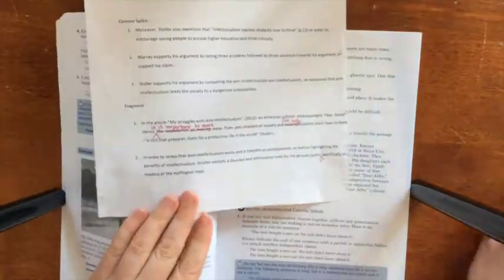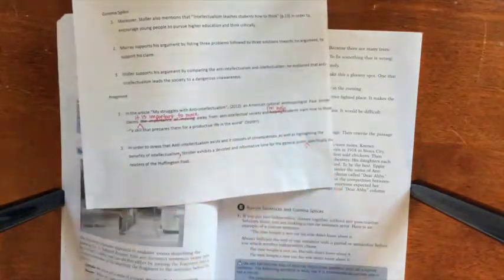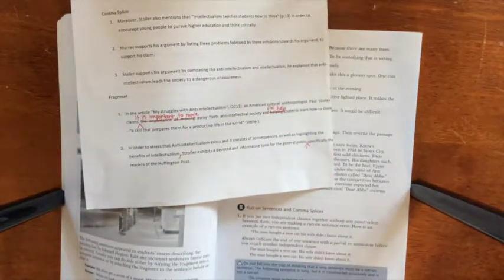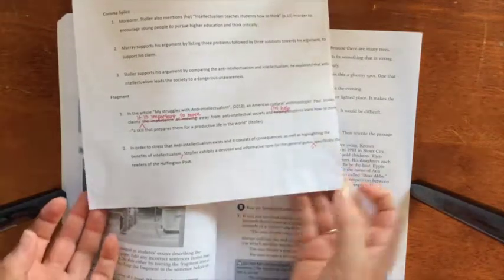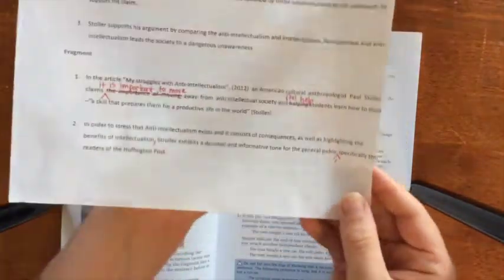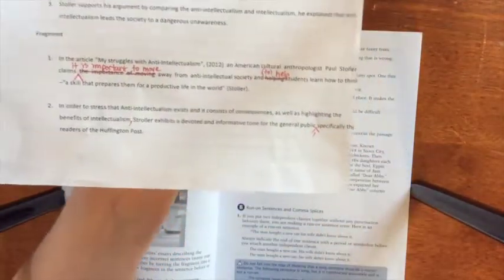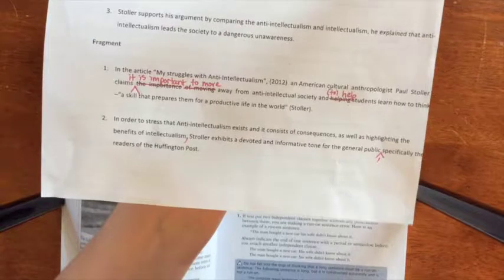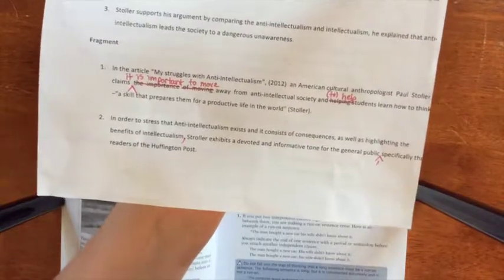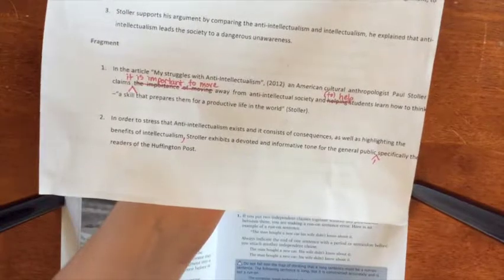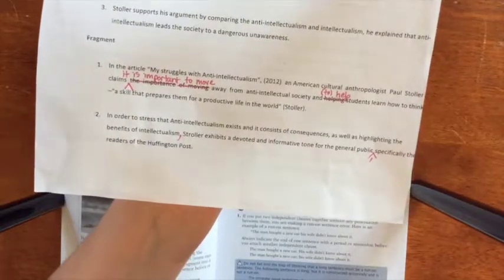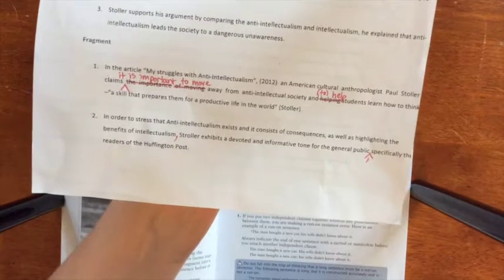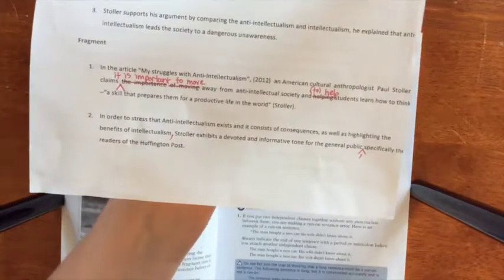We can fix that just by changing this period into a comma. So it's possible this was a typo and the writer meant to add the comma originally, but it's important to get that punctuation correct because otherwise you're going to be having a fragment for a sentence. So let's look at the final resulting sentence. The sentence is, in order to stress that anti-intellectualism exists and it consists of consequences, as well as highlighting the benefits of intellectualism, Stoller exhibits a devoted and informative tone for the general public, specifically the readers of the Huffington Post. So there you have it.